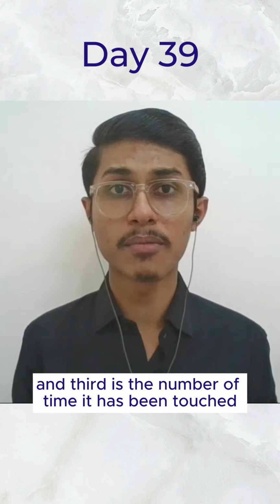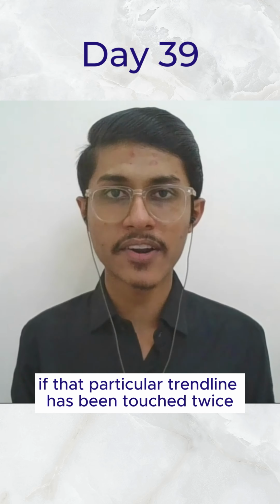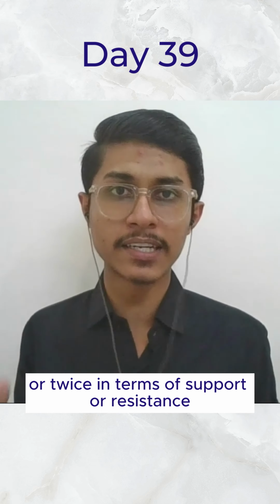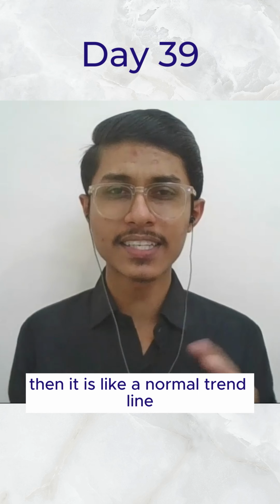And third is the number of times it has been touched. If that particular trend line has been touched twice or thrice in terms of support or resistance, then it is like a normal trend line.